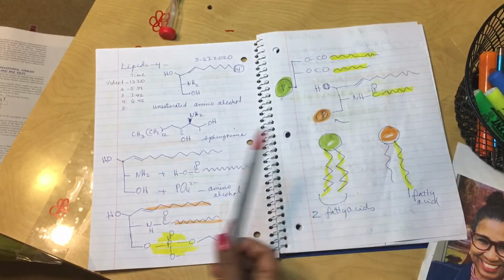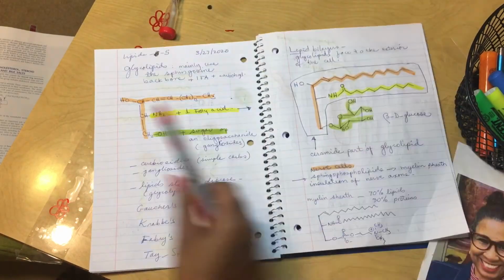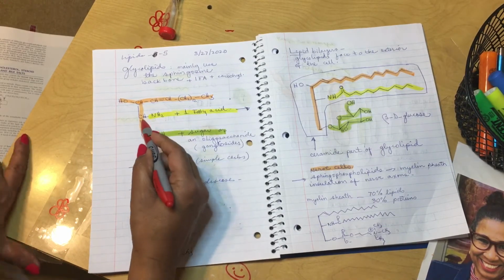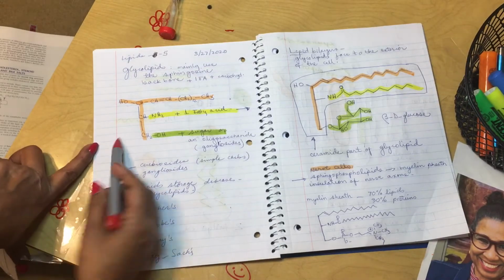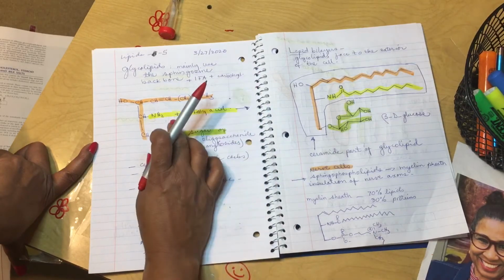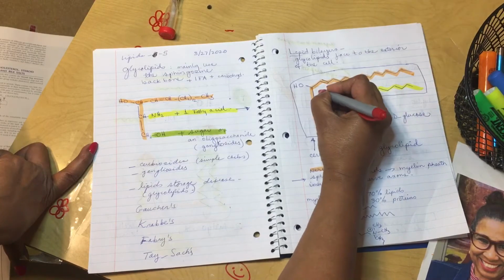In this case, the glycolipids are using mainly the unit of sphingosine plus one fatty acid. Once this fatty acid has reacted, it's going to be transformed into an amide bond.